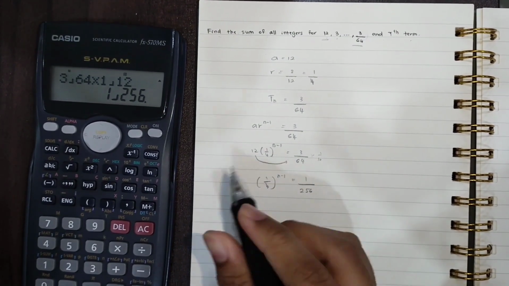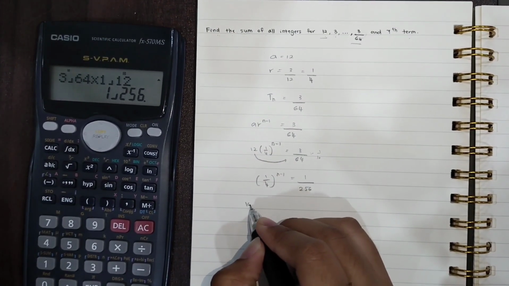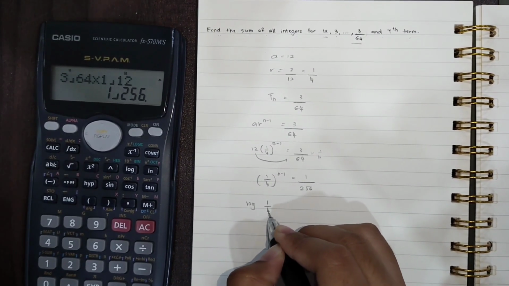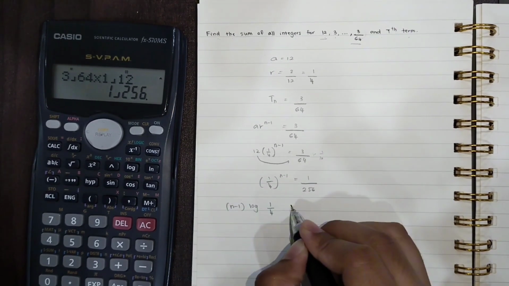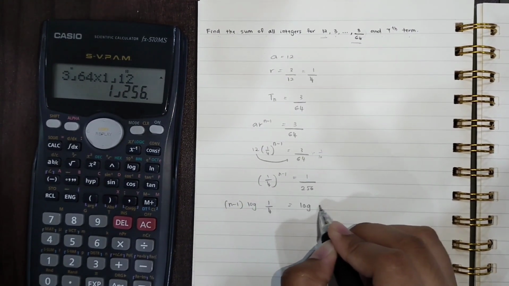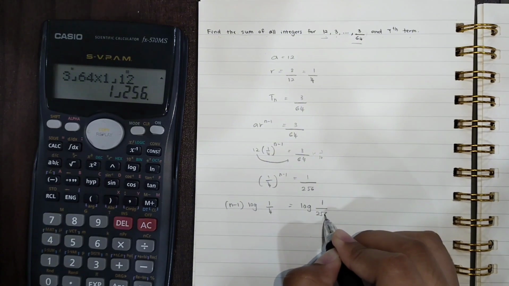So we have to include log here to bring the n to the front. So log of 1 over 4, with the exponent brought to the front, n minus 1, equals log of 1 over 256.